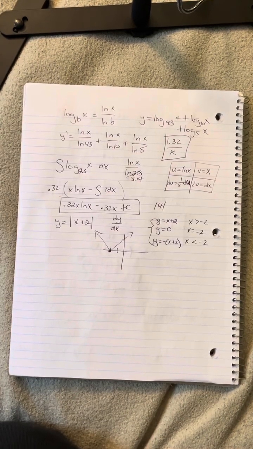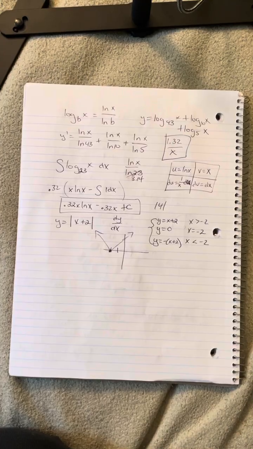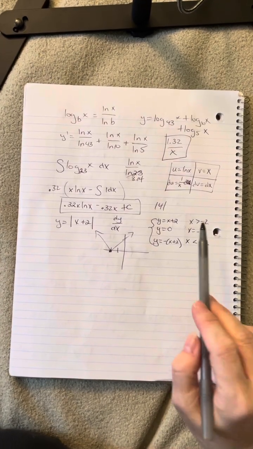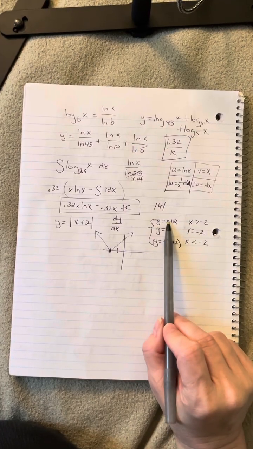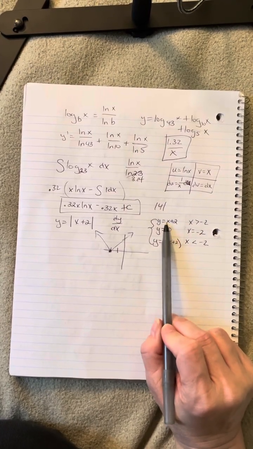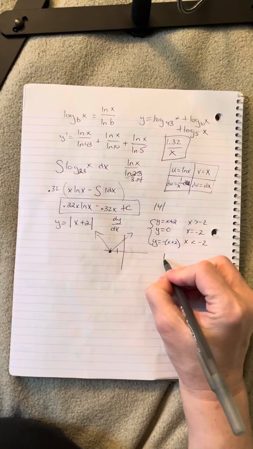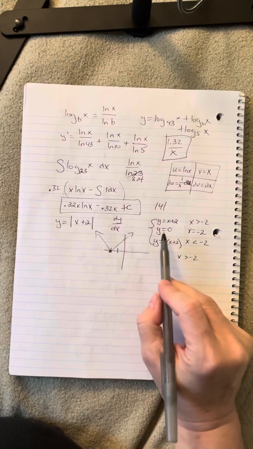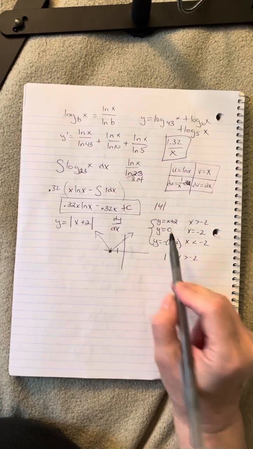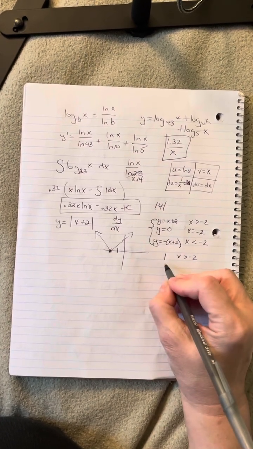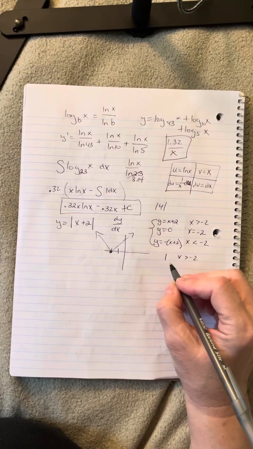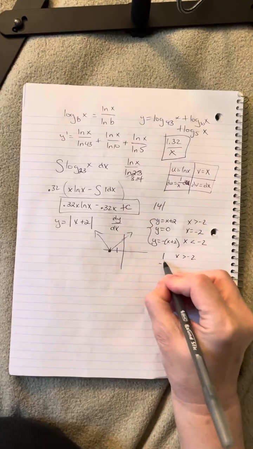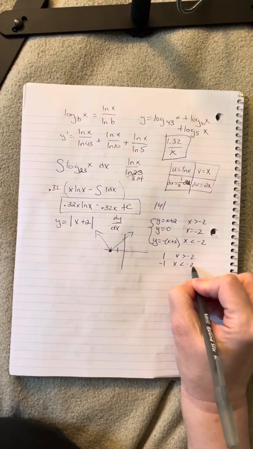I have to do the derivative of each of the pieces. So the derivative of this piece, when I derive this, I get 1. So I will have 1 where x is greater than -2. I can't have a derivative here. It's 0, so it's not existing. And then on this one, the derivative is 1, and this makes it -1, so it's -1 where x is less than -2.